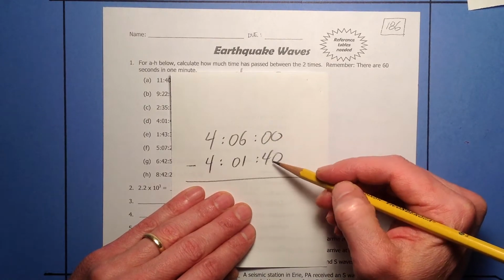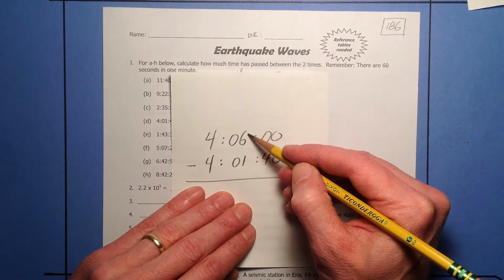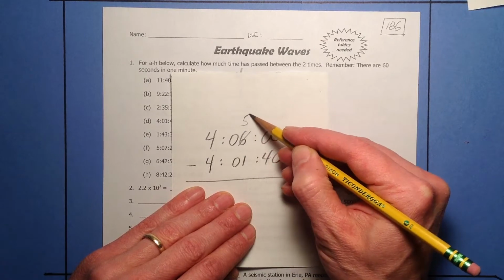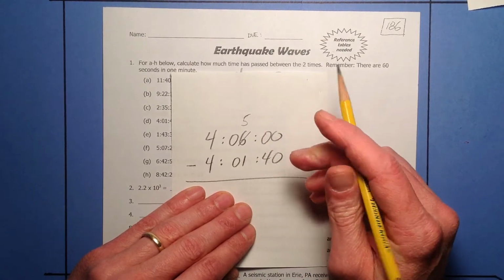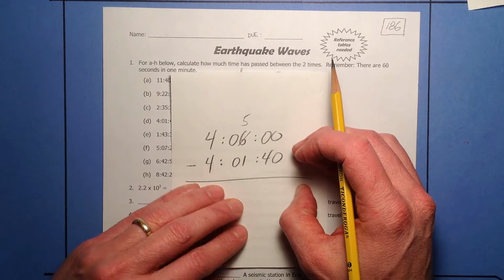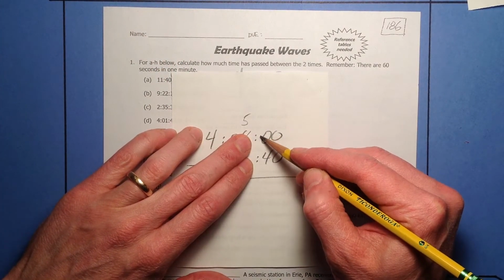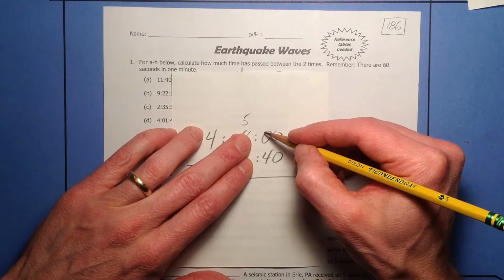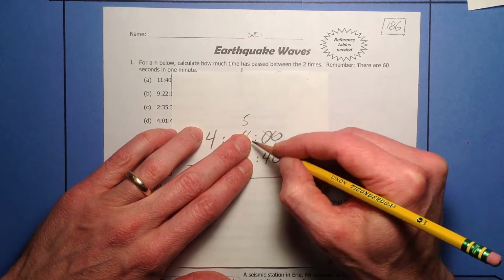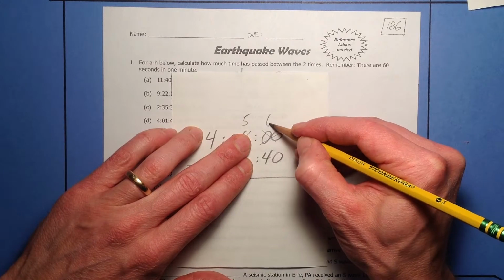So I have to borrow here. Remember, this is minutes, so I'm going to borrow. 6 minutes becomes 5 minutes. Anytime you borrow across the colon, it should be a big warning sign. Warning, because you're not putting a 1 there. You're not borrowing 100 seconds. You're borrowing 60 seconds. Cross out whatever's here. Add 60 to it. That's 0, so that just becomes 60.